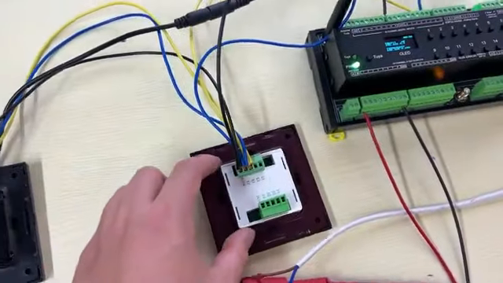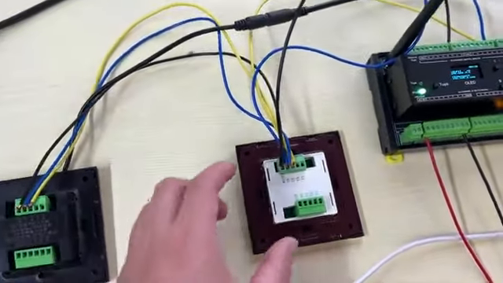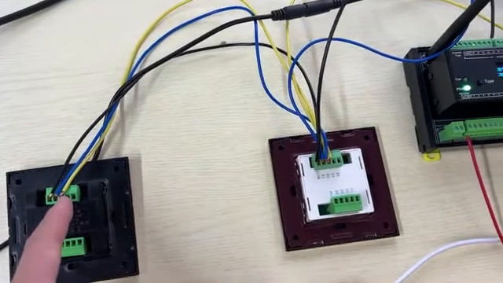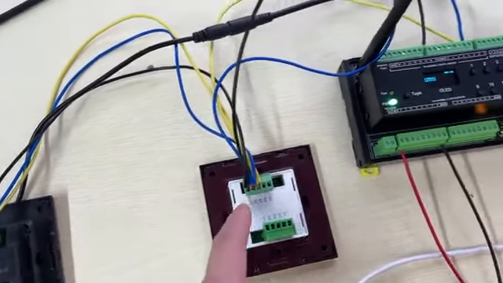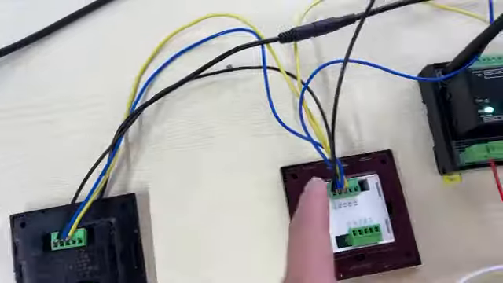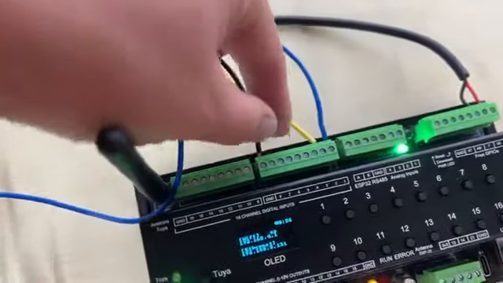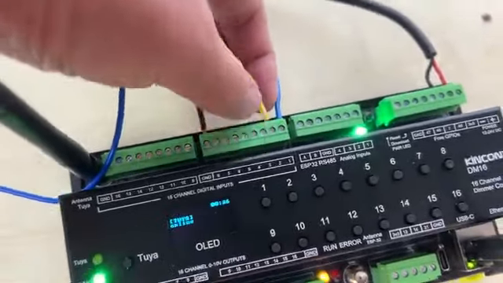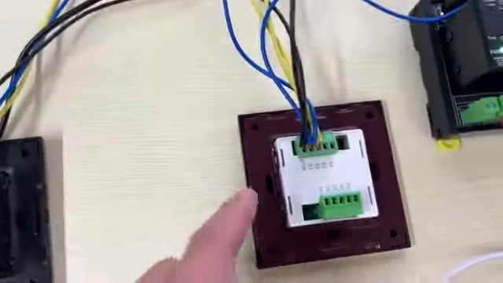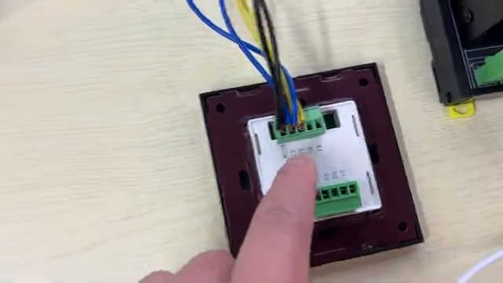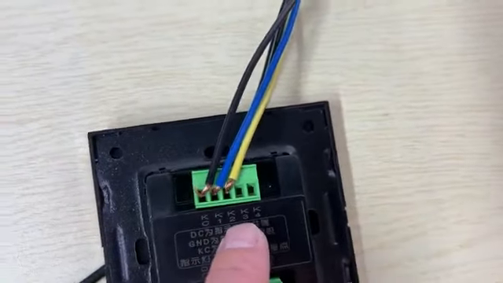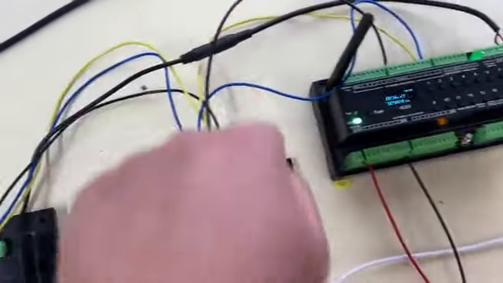If you have the third or the first switch button, you just connect with the same point together, K1 and K1 and K1 together. And the second, you can see that have connected the yellow cable. This is digital input 2. The digital input 2 I have connected with this K2 and this K2. So they have connected together.